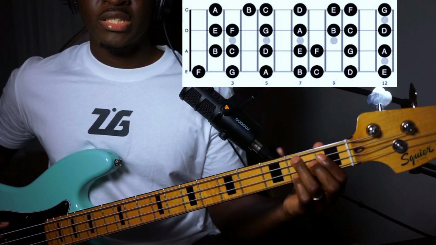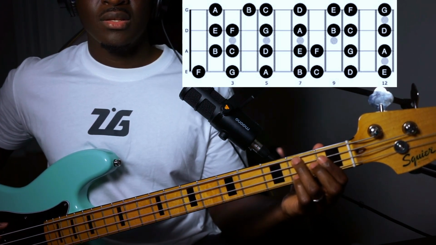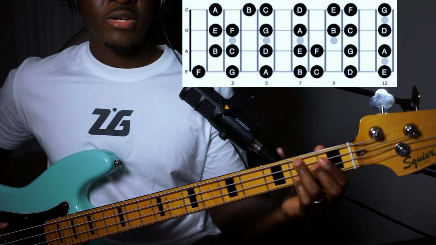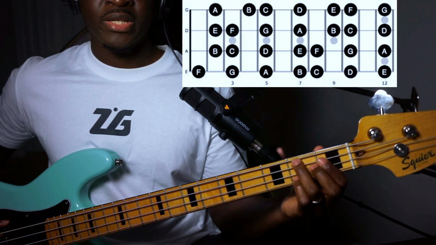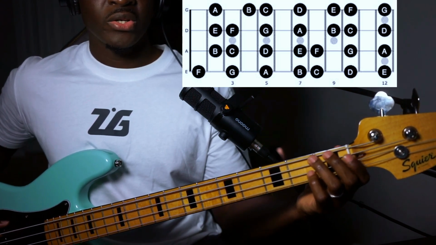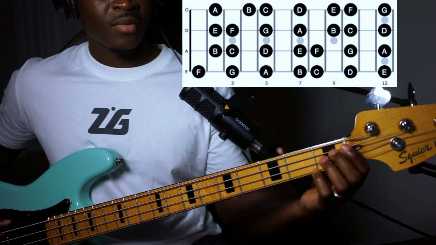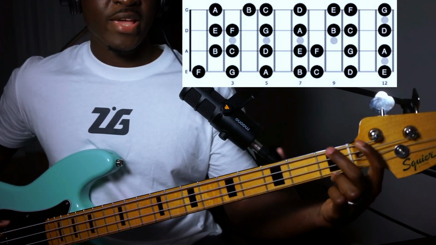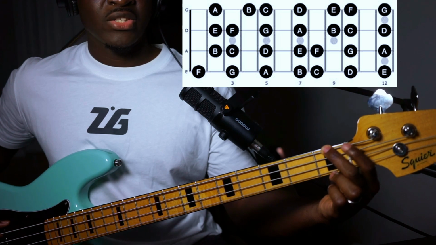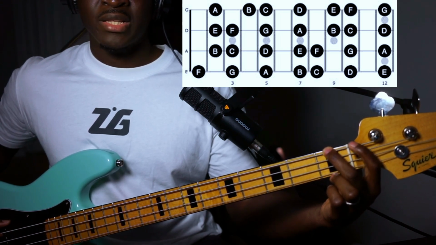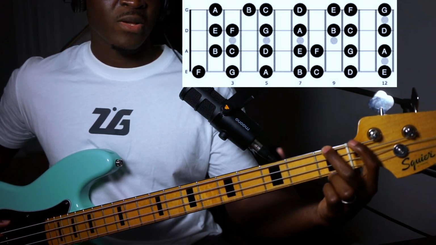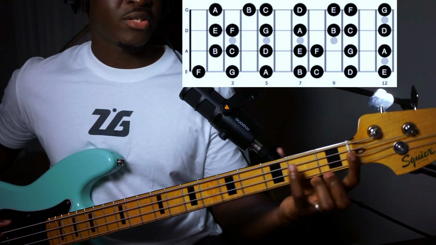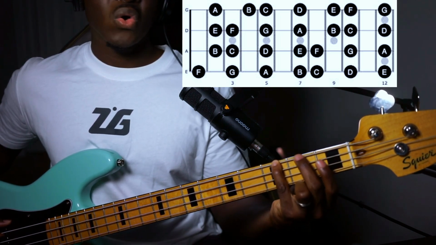So as we covered in the section before this section, you learned that from E to F is a half step. And because there's a half step, that means there is no flat and there is no sharp in between. Okay? From F to G, there's a whole step.